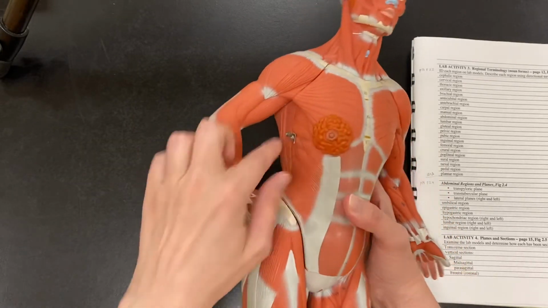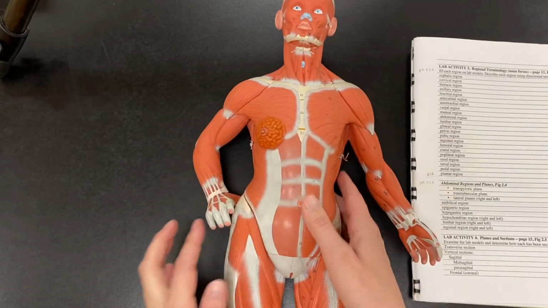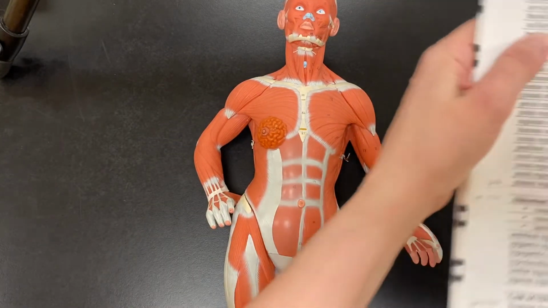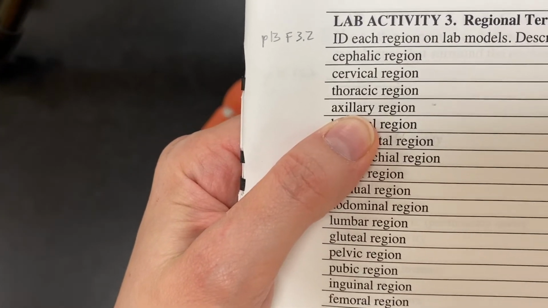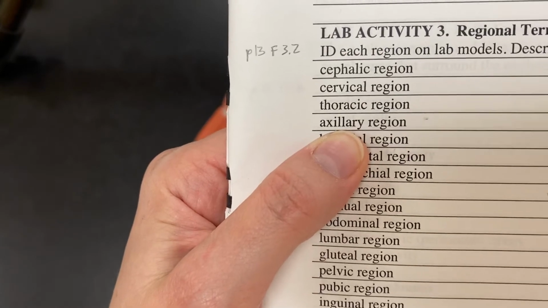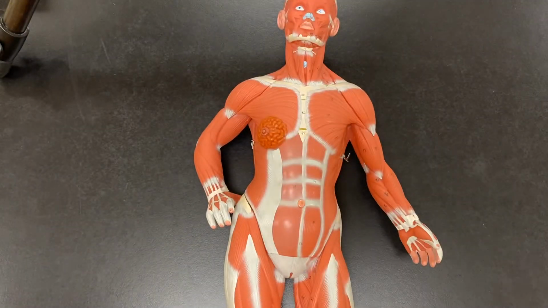The axillary region is the armpit. And I want to make a note on spelling here. This is axillary, A-X-I-L-L-A-R-Y. Auxiliary, A-U-X, means extra. Axillary, A-X, means armpit. So, big difference.